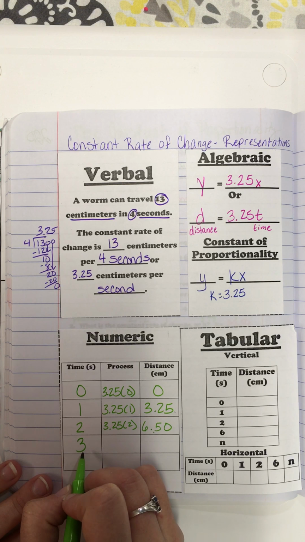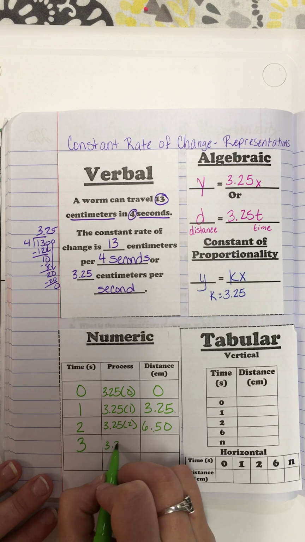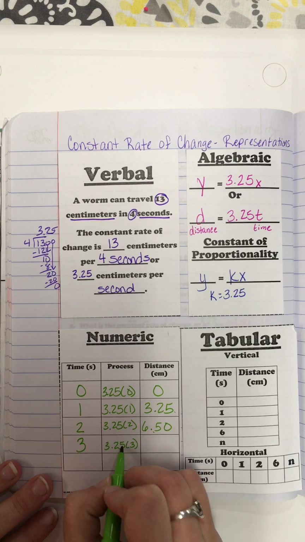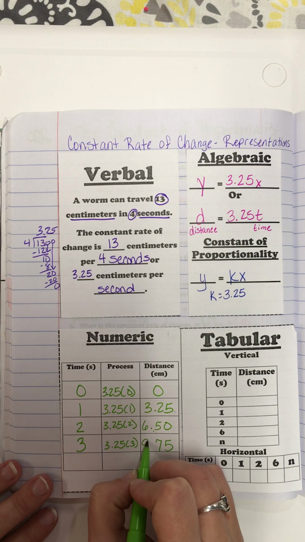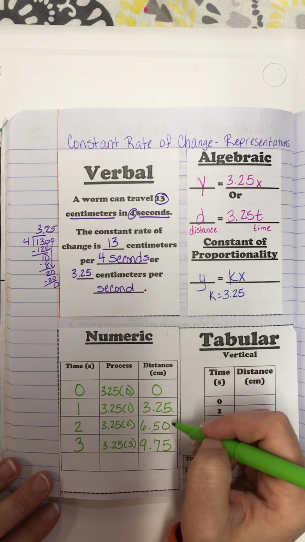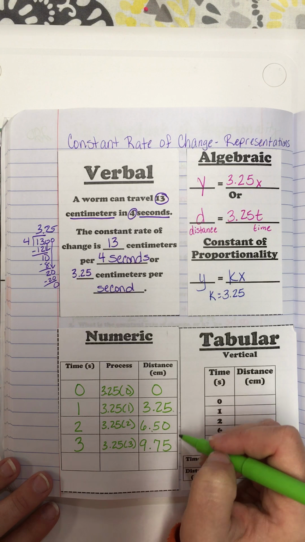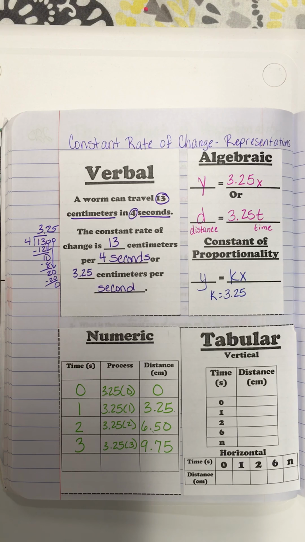If it's 3 seconds, 3 times 5 is 15, 3 times 2 is 6, plus 1 is 7, 3 times 3 is 9. You can also see that we're adding 3.25 each time. So 6.50 plus 3.25 is 9.75.